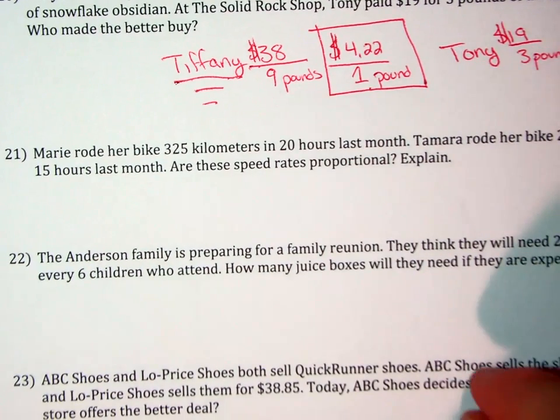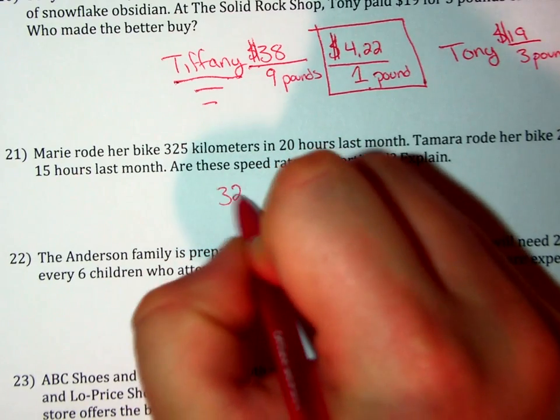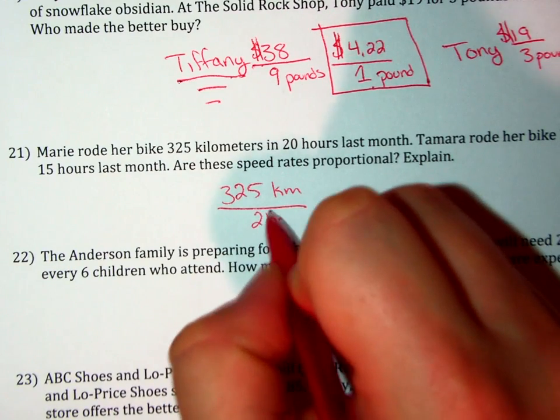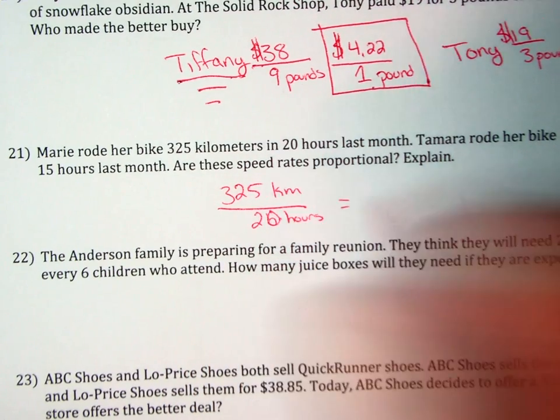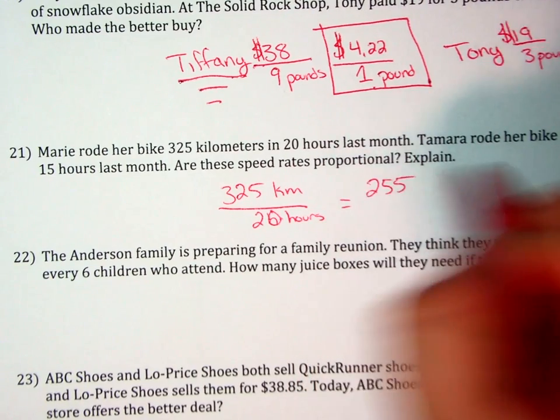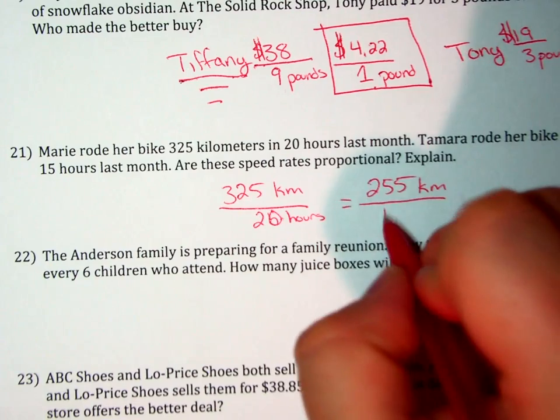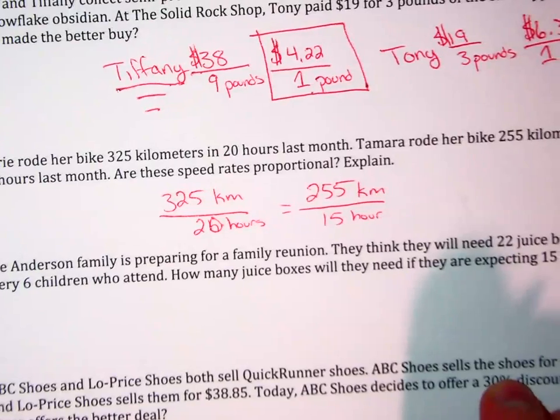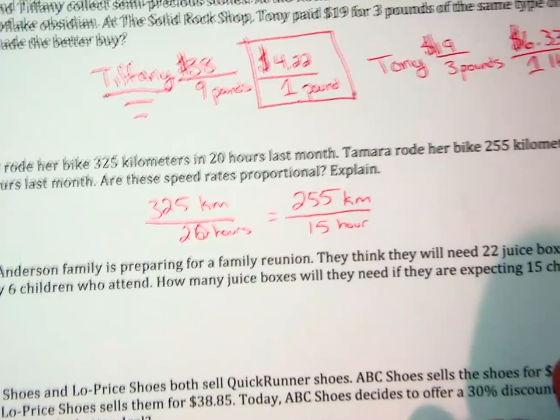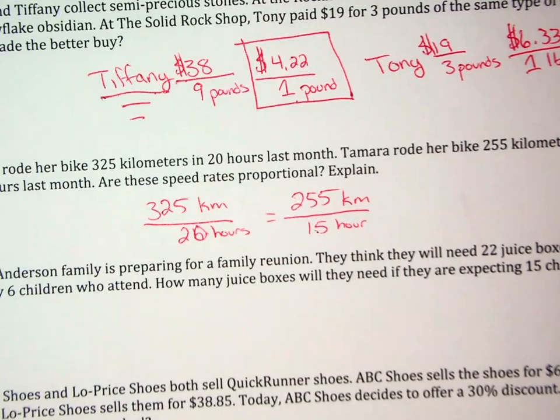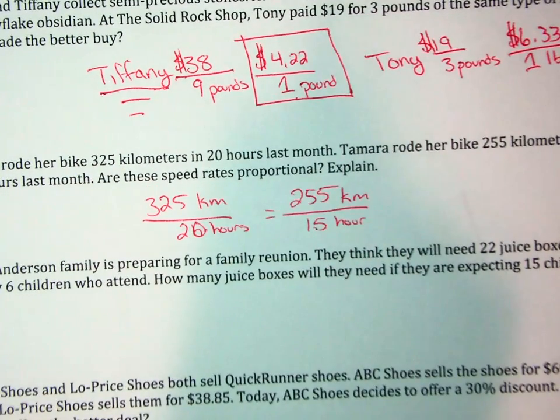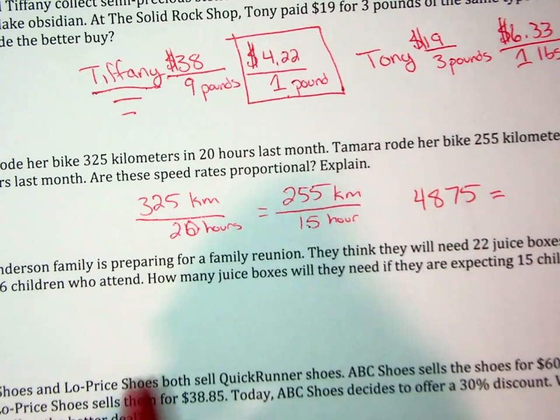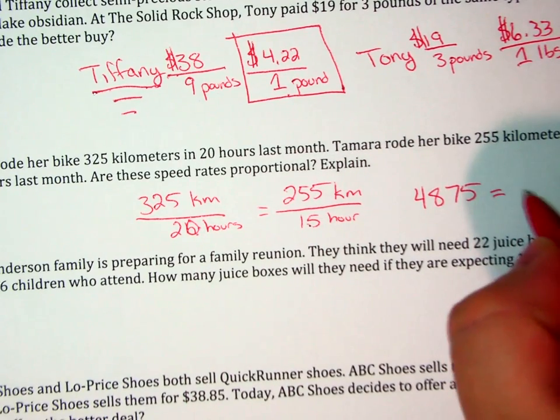Or I could set up a proportion, 325 kilometers over 20 hours is equal to 255 kilometers over 15 hours. When I cross-multiply this proportional statement, I should get equivalent solutions. 15 times 325 is 4,875. 20 times 255, well, that's 5,100.